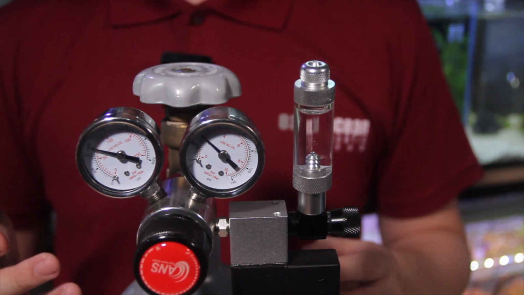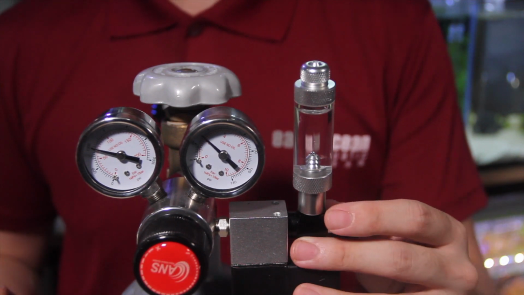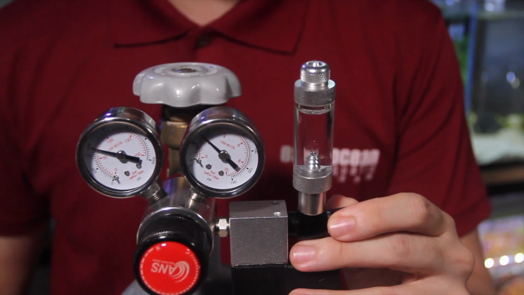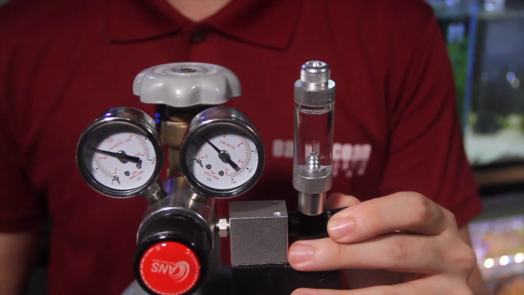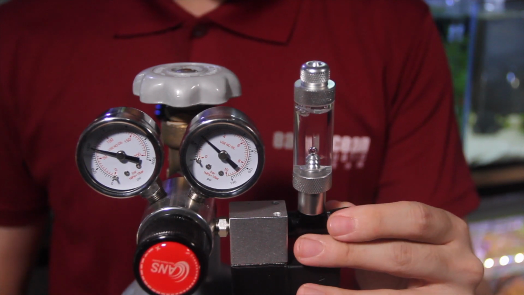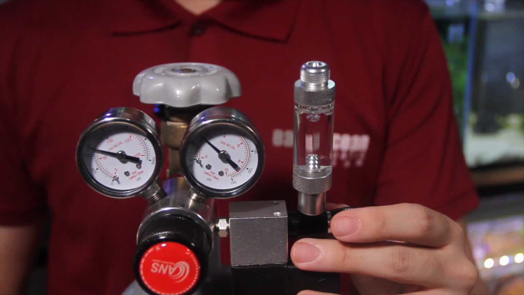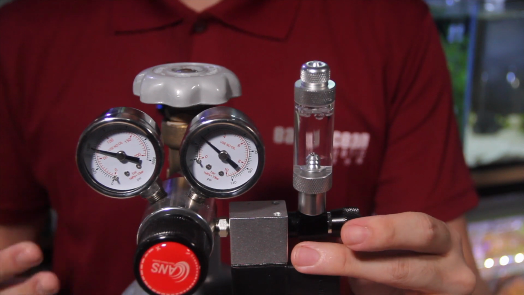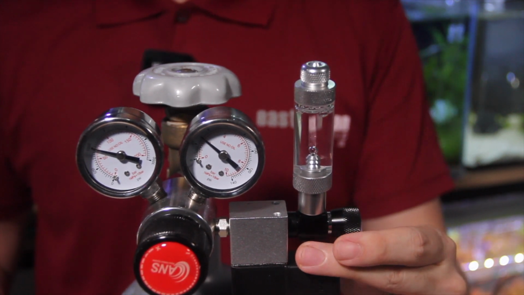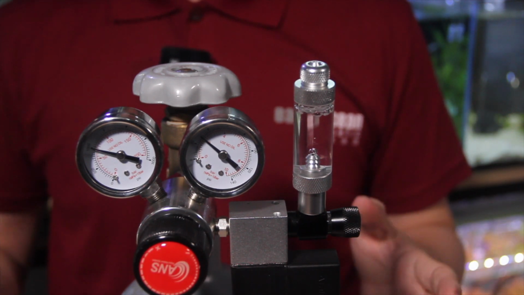So how to get 1 bubble per second is by tuning this part. This is the bubble counter. By tuning this is where you tune the CO2 out. Tune it to 1 bubble per second. So it's roughly like this. This is about 1 bubble per second. It's as simple as that. So this is for 30 liters of water.